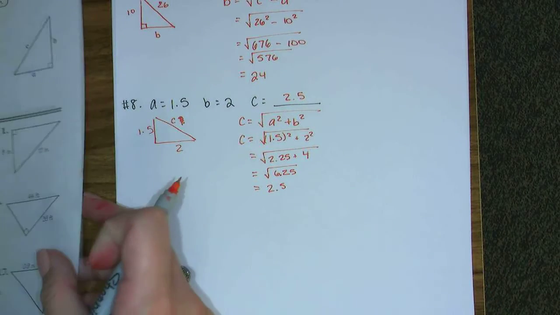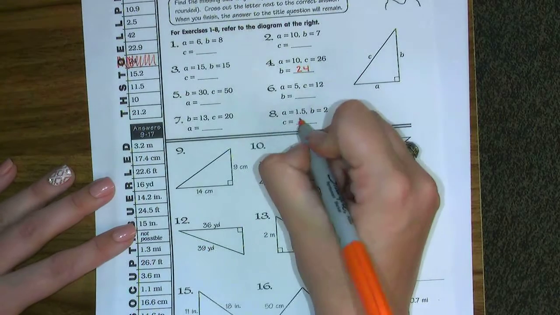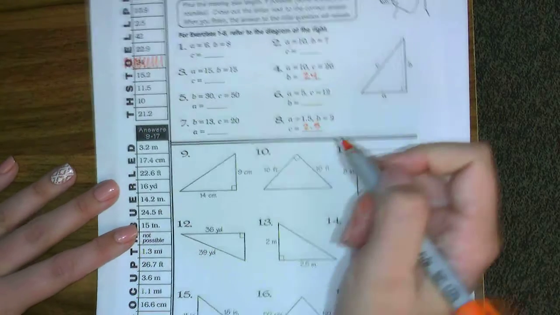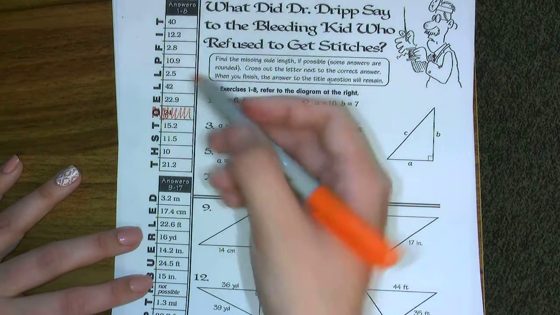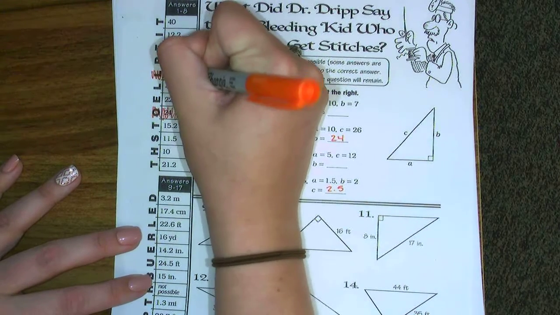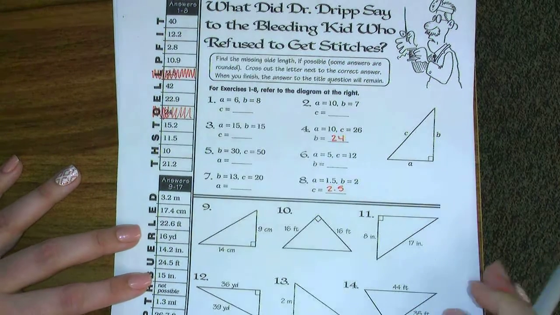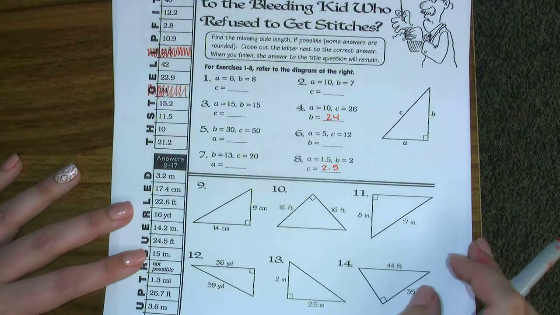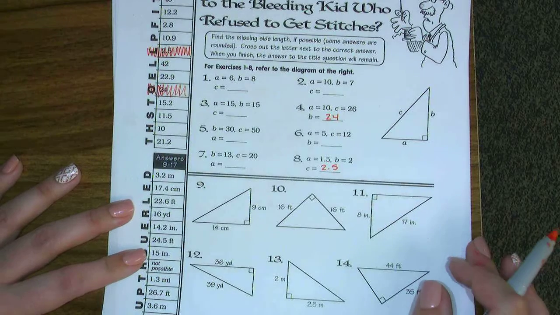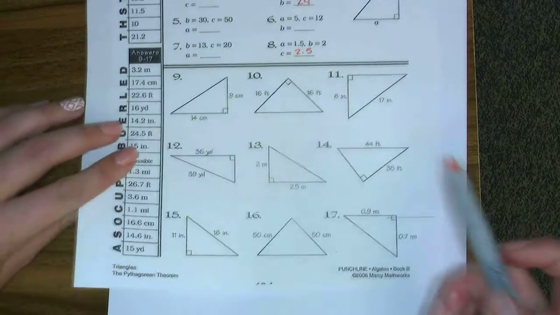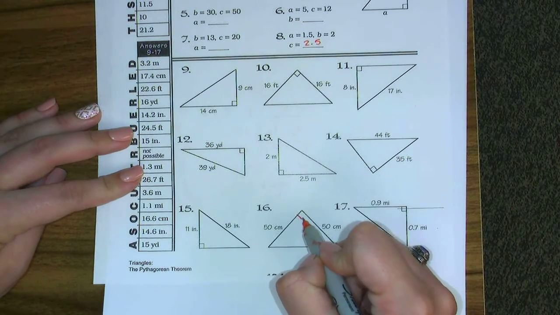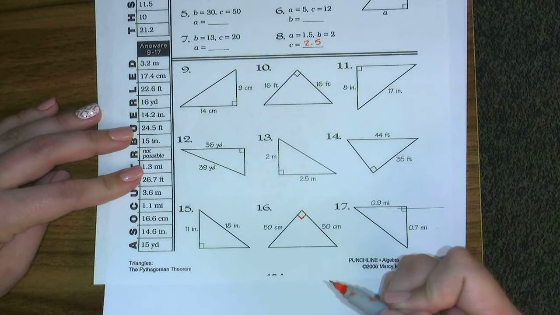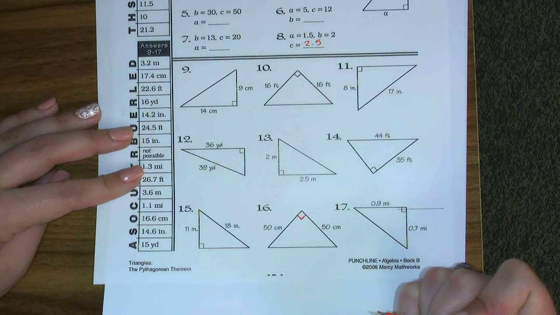So come over to number 8, and put 2.5. And then you've got to find it. Here it is, and we cross it out. All right, so those two are gone now, so you only have a couple left there. So we're going to look down at the bottom. Number 16 should have our right angle symbol there. I'm not entirely sure why it doesn't. It's kind of weird.